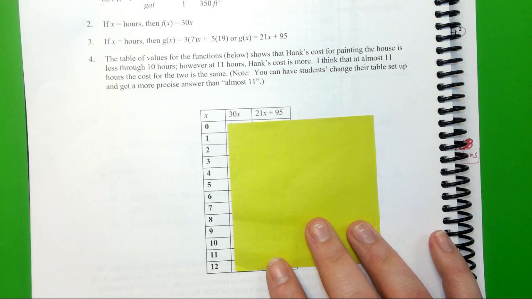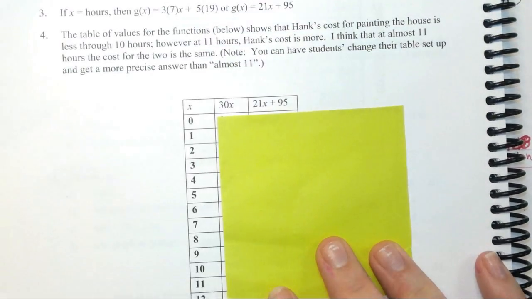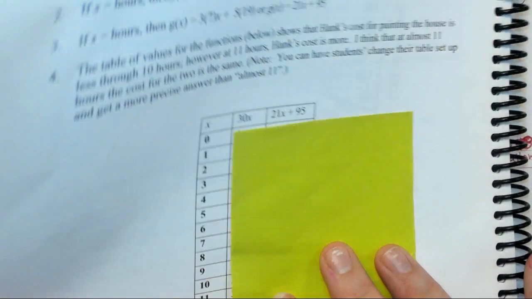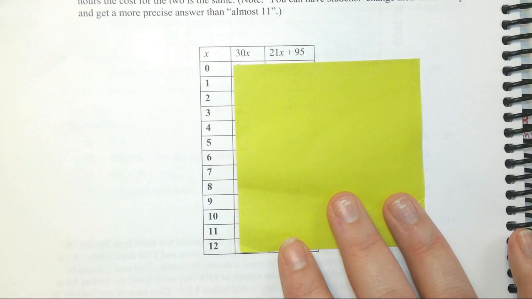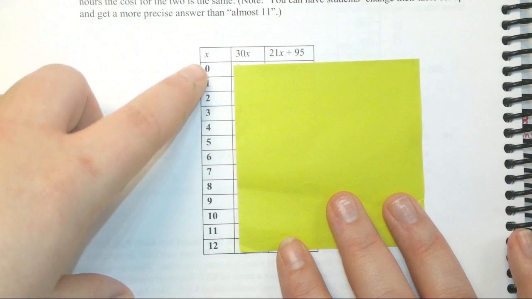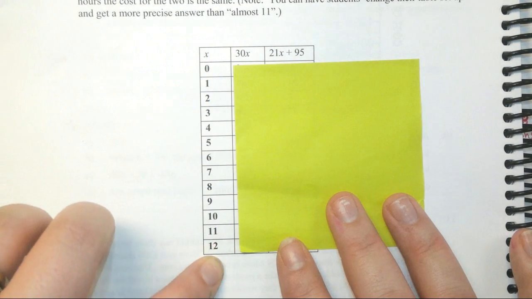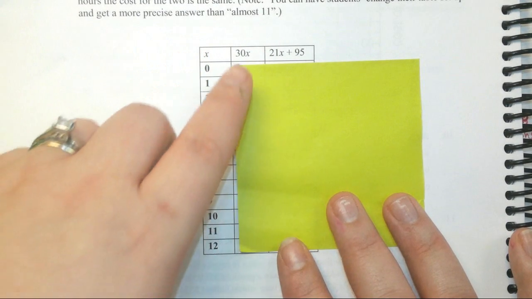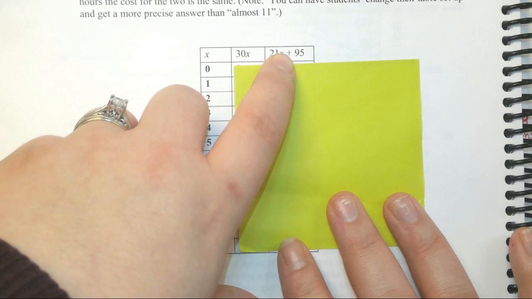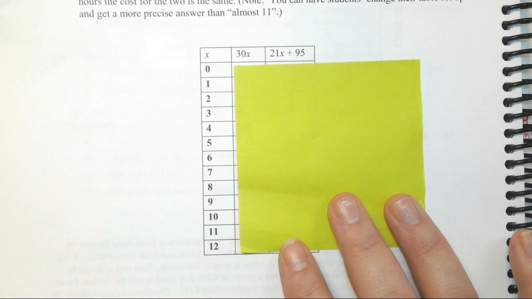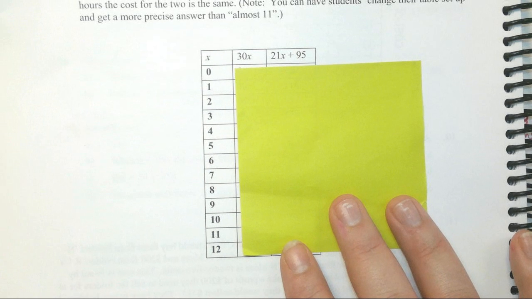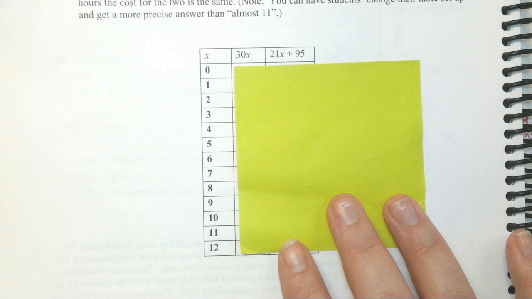So it's X. Can you read that out? Yeah, it's X for the first column, and then the values for X. I would have done T for time. That's me. So I would have done T and then 0 hours, 1 hour, 2 hours, all the way through 12. And then they did 30X and 21X plus 95. If you want to do 30T and 21T plus 95, that's fine too.